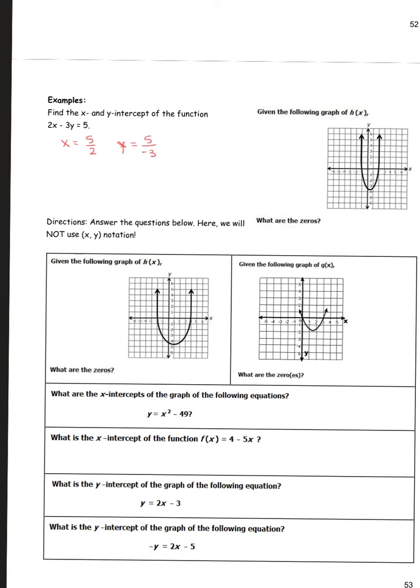Okay? Now looking at the graph, it asks us, what are the zeros? All right, so remember, zeros, root, solutions, x-intercepts. So anytime you're given a graph, you're just going to look for your x-intercepts. So we have an x-intercept at x equals -1 and x equals 2. All right, so those are your solutions. So from there, when we factor the quadratic, find our two factors, and set our two factors equal to 0, we come up with our solutions of x equals -1 and x equals 2.